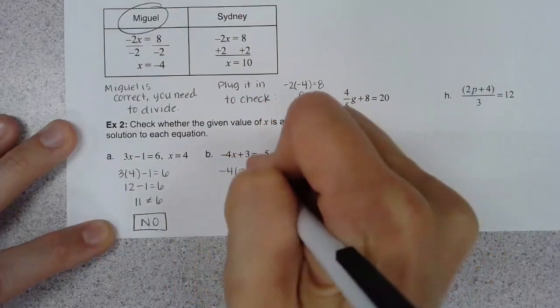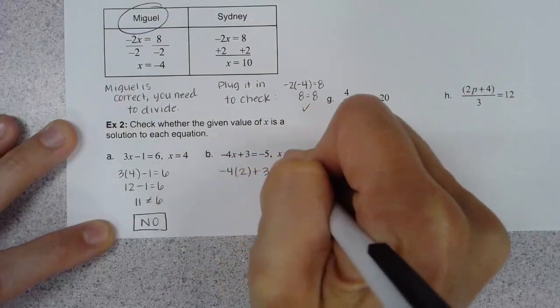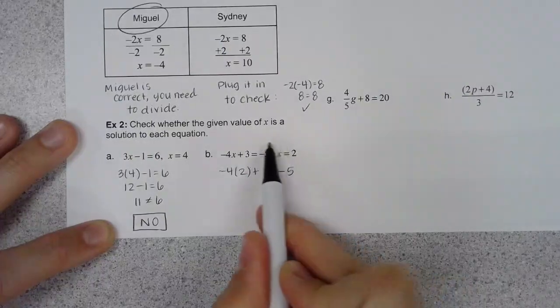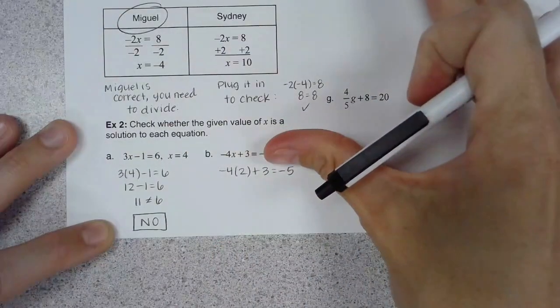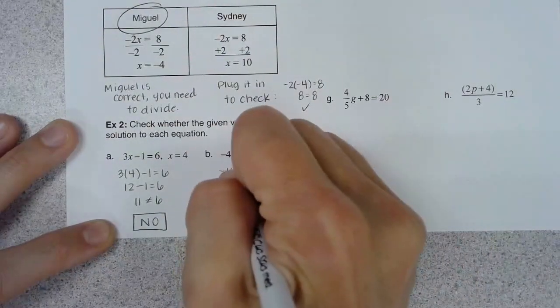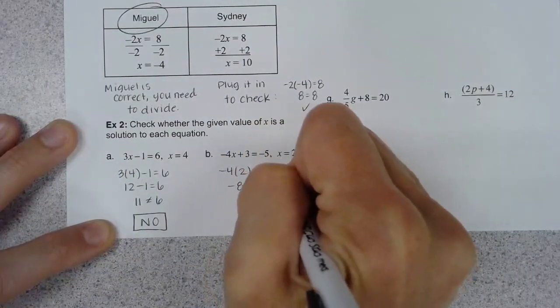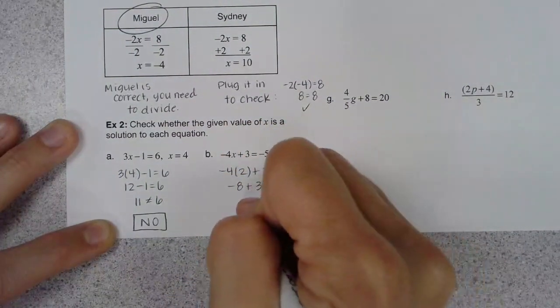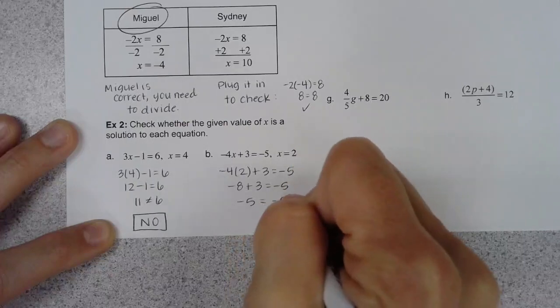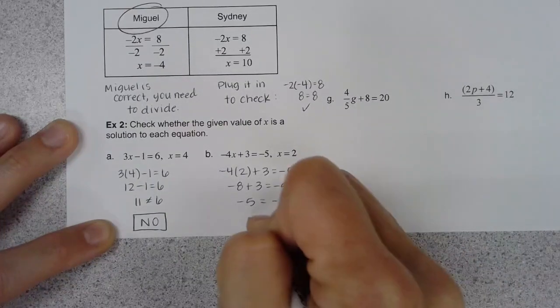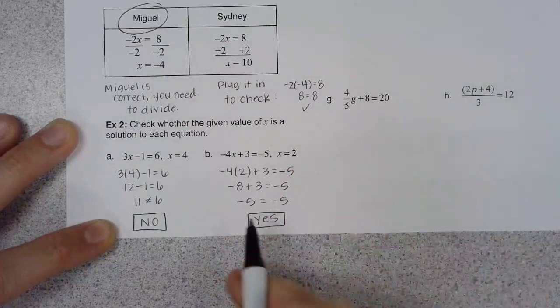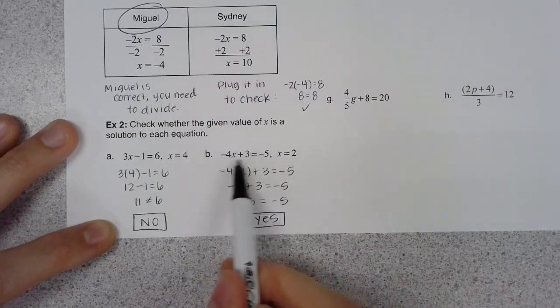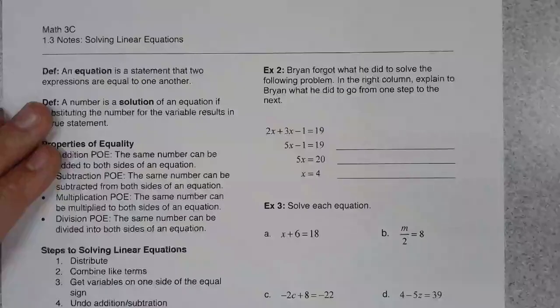Over here in the second example, again, I'm just plugging the 2 in for where the x was into the equation that was given, and then I'll simplify the left-hand side. Let's see, negative 8 plus 3 gives me negative 5. And so on this one, because the two numbers are the same, we conclude that the answer is yes, so x equals 2 would be a solution for this equation.